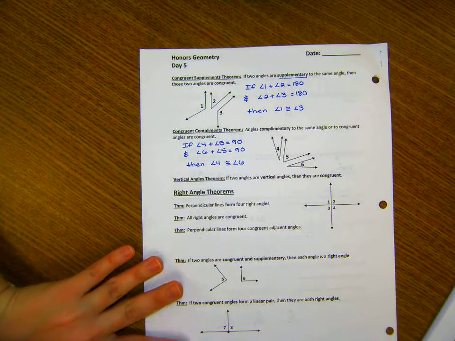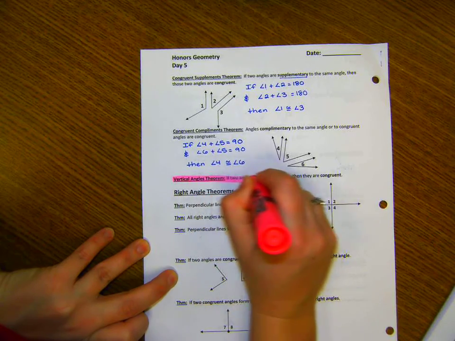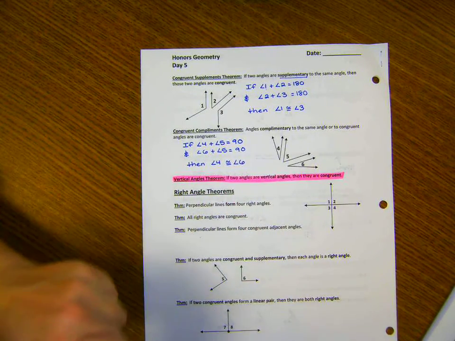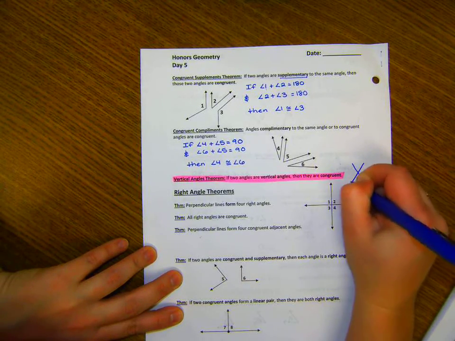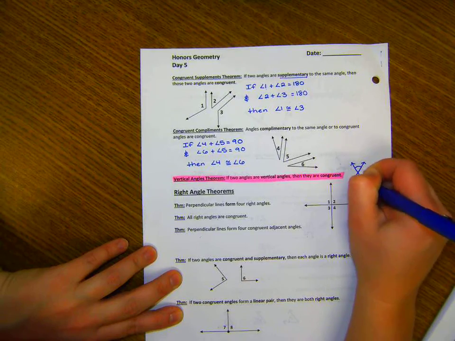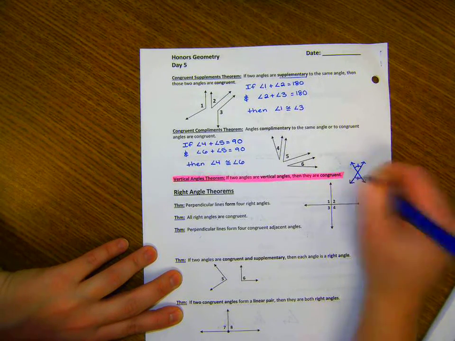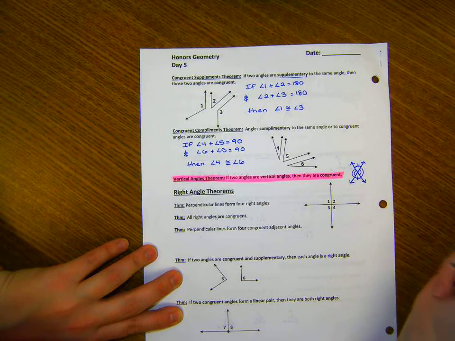Okay, this next theorem is on vertical angles. We learned what vertical angles were last week. Vertical angles, no matter what, are always going to be congruent. So remember, vertical angles look like an hourglass. So you don't even need to know their measure to know, and then this pair would also be congruent. So they are always congruent no matter what.